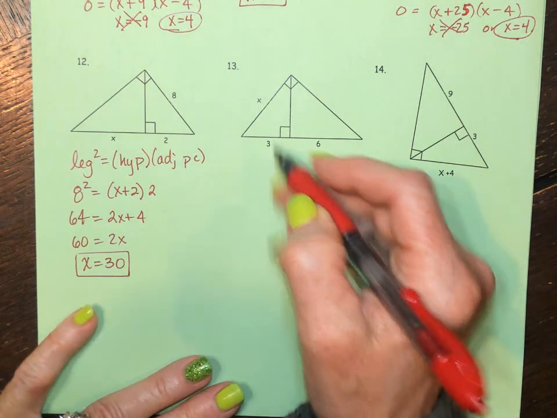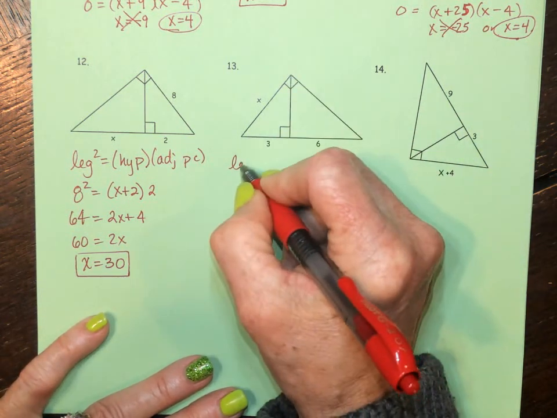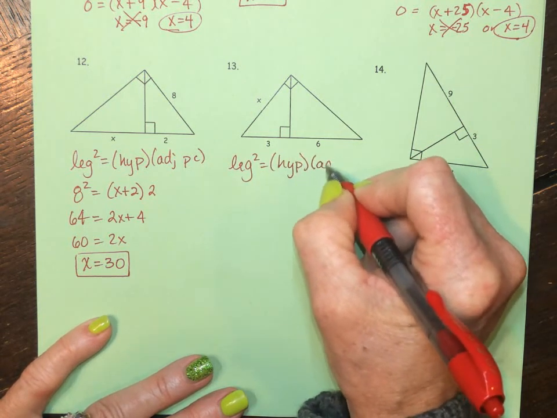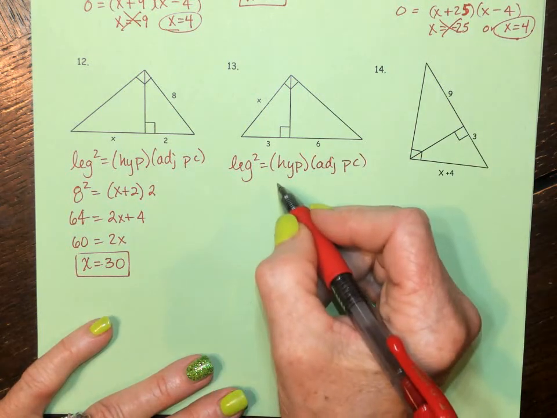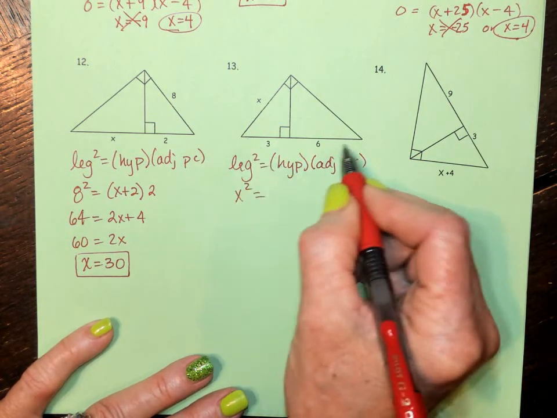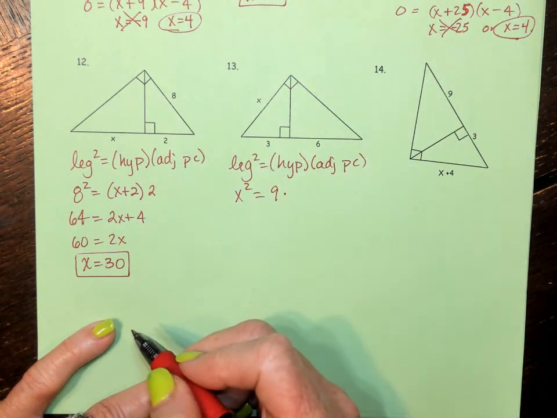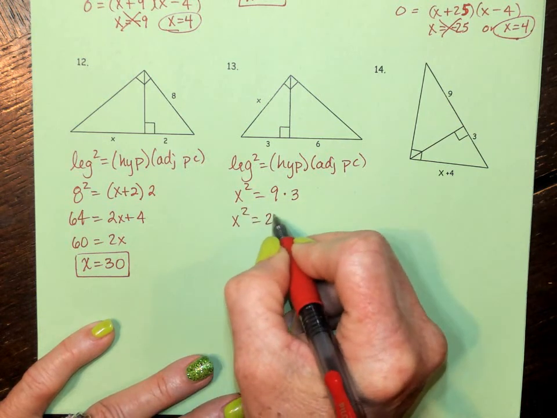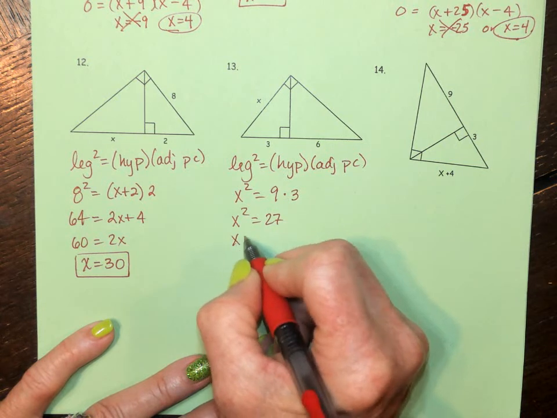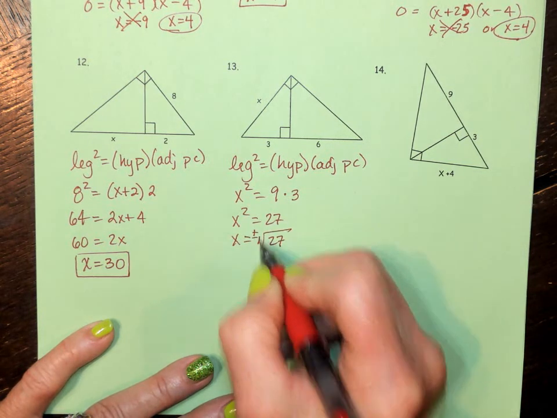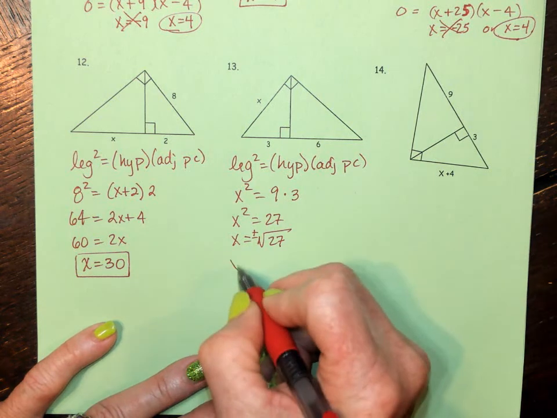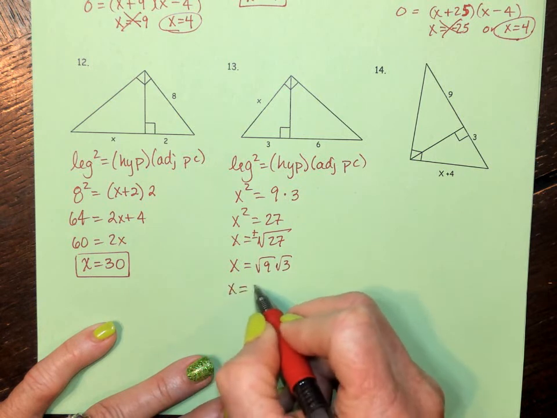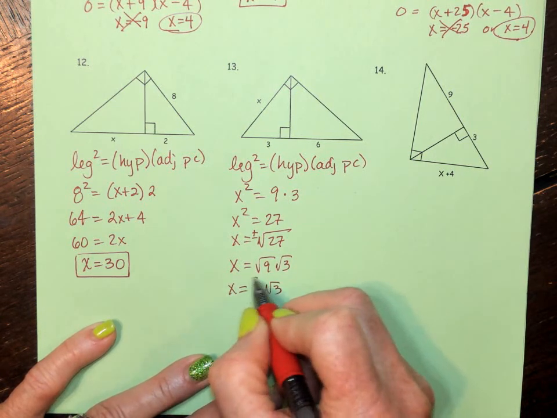Next one, here's another leg one. Got something on the leg. Okay, the leg, x squared equals the whole hypotenuse, 9, times the adjacent piece, 3. X squared is 27. So x is plus or minus square root 27. 27 is 9 times 3. So we have x is 3 square root 3.